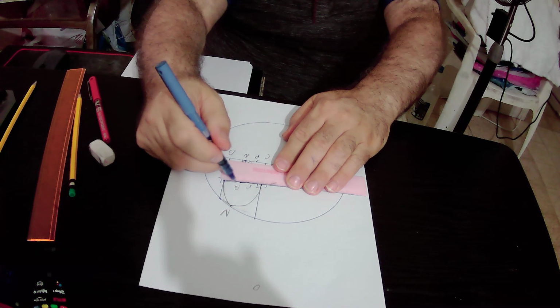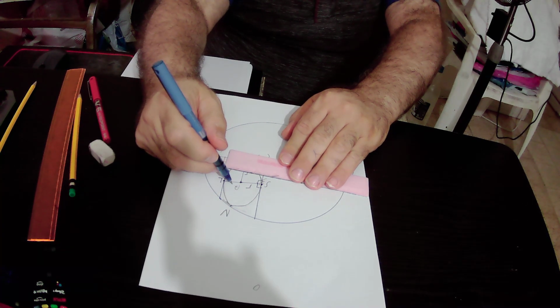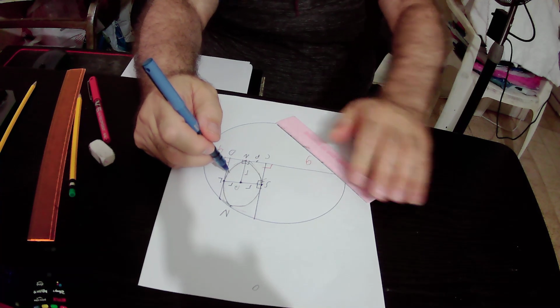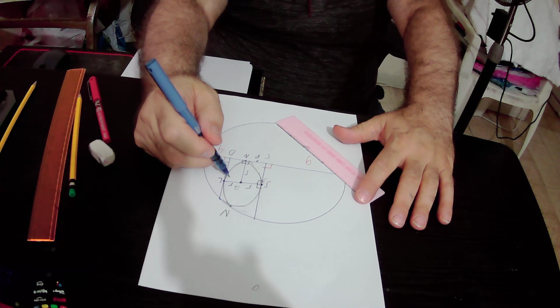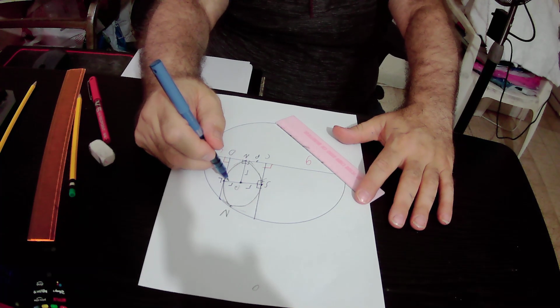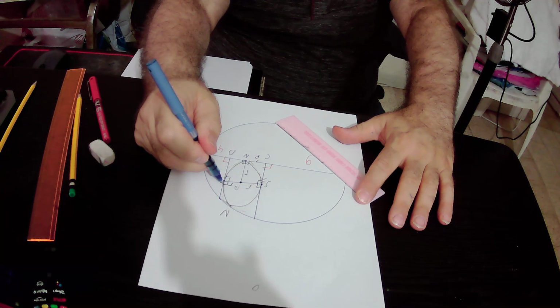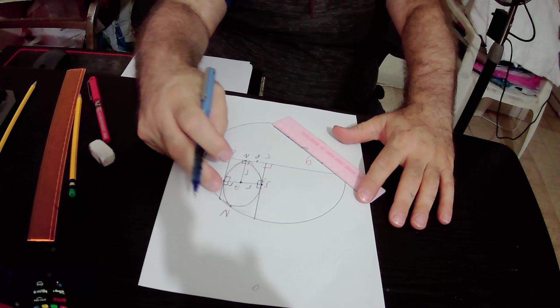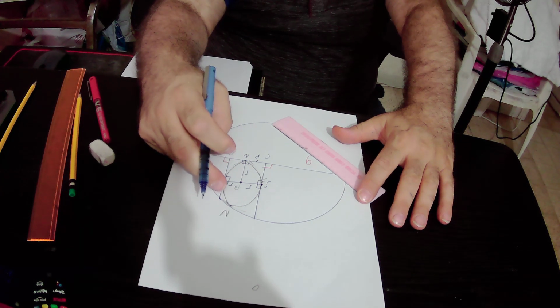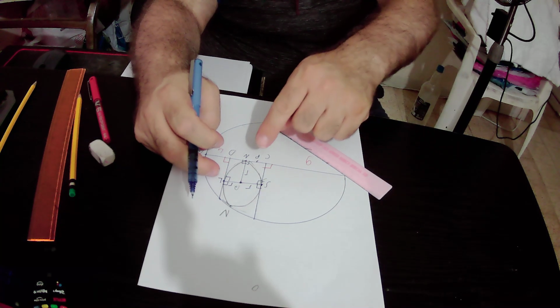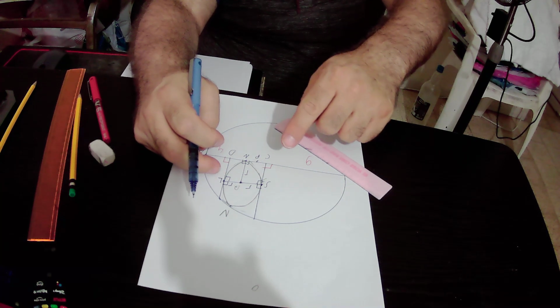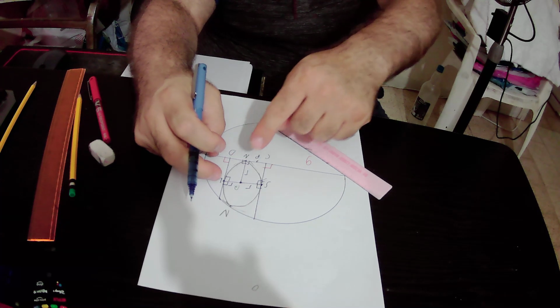of the small circle that ends at point L. So according to the rule that the radius is perpendicular to its tangent, this angle is 90 degrees, and also this angle is 90 degrees, because we have this line segment that is tangent to the circle at point L, and the radius also is perpendicular to its tangent.